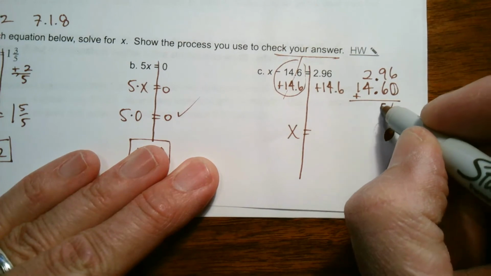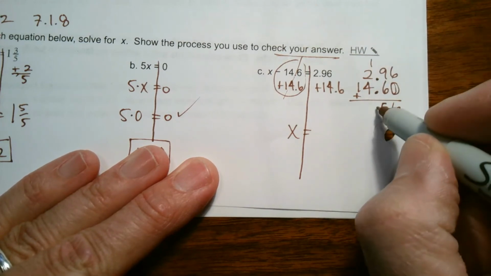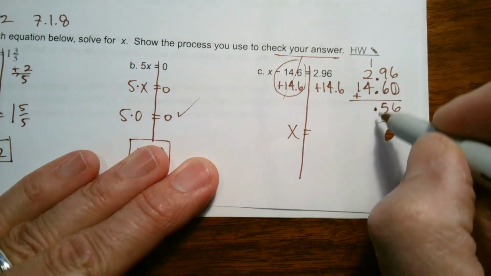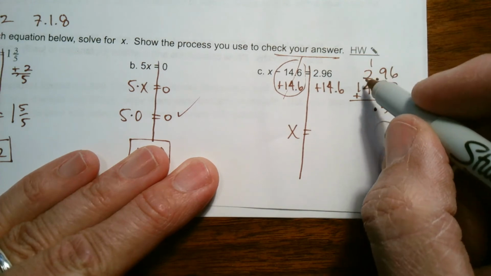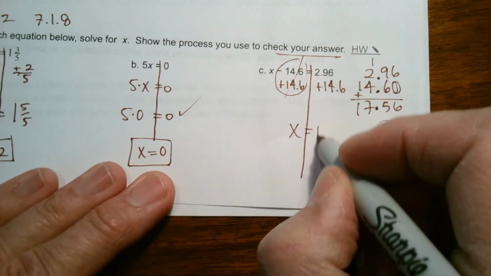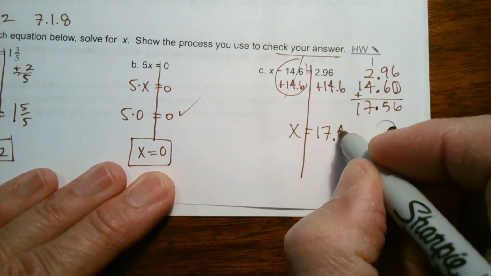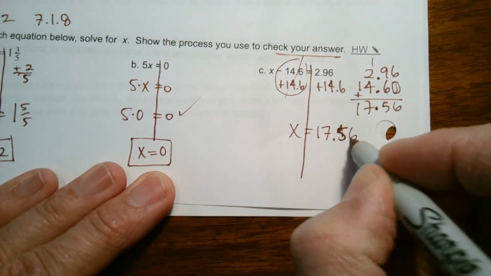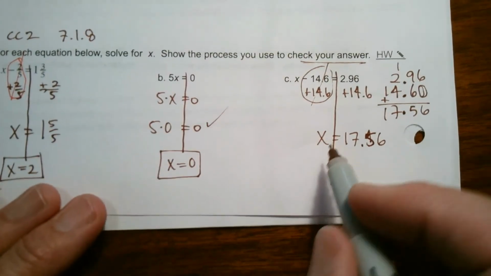Then that adds to be 15, carry the 1. The decimal place drops down. It lines up when you're adding decimals. And then that becomes 7 and 17. So I get 17.56.